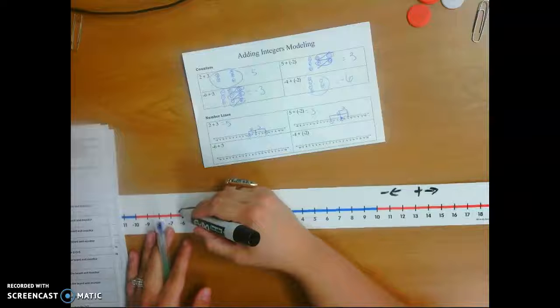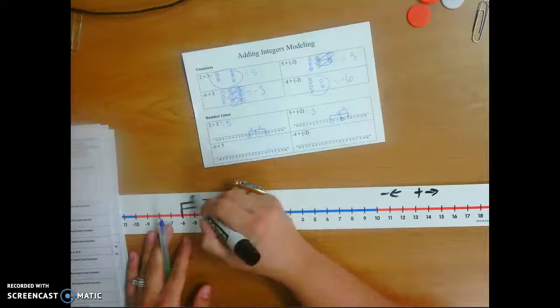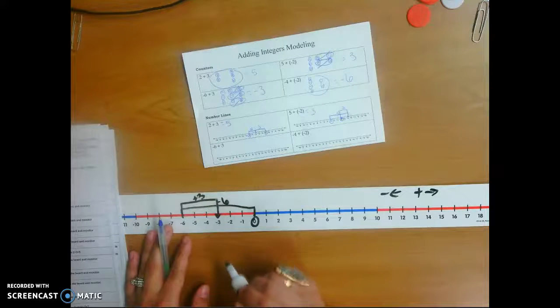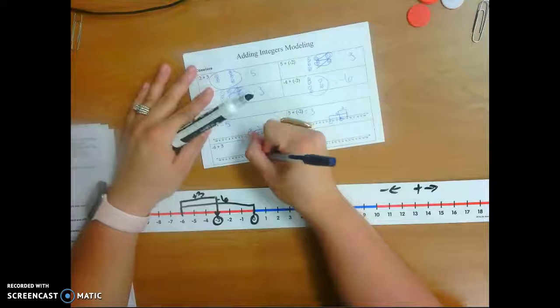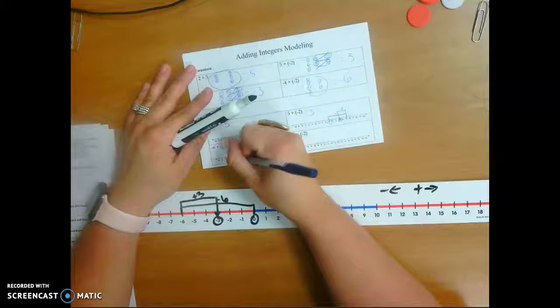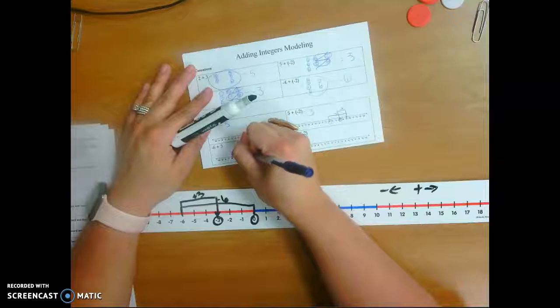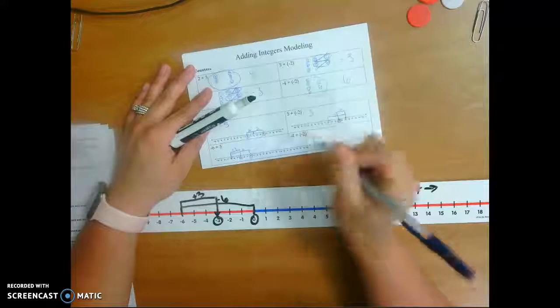It's going to be to the right. So 3 positives, and that's going to leave us at a negative 3. So starting at 0, left 6, then right 3 finishes at negative 3.